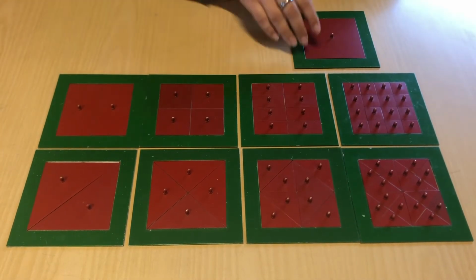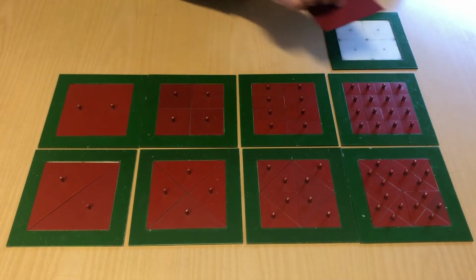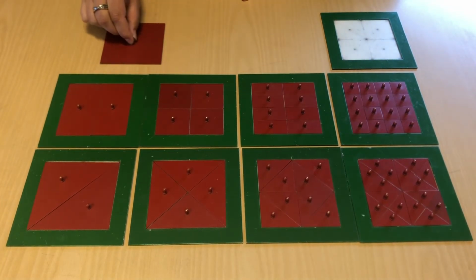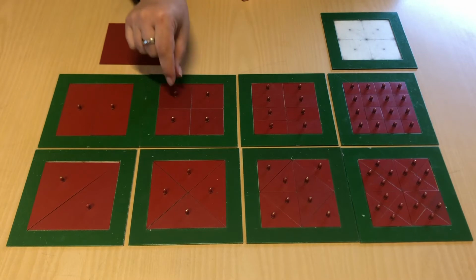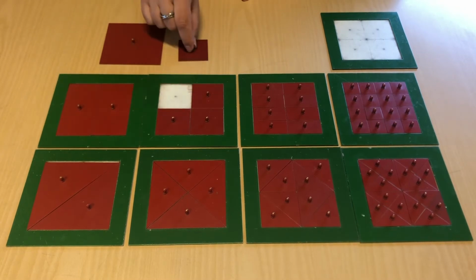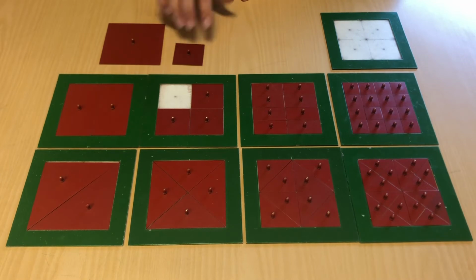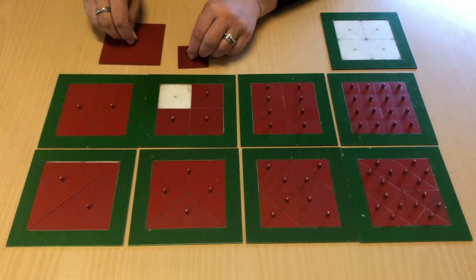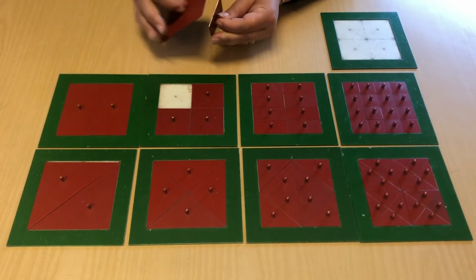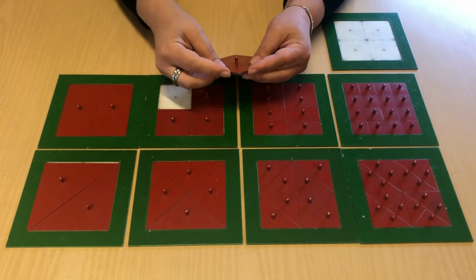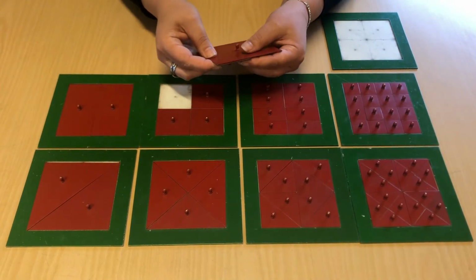So then the last thing that we're going to do with this material is called similarity, and we're looking for similar shapes. We start with our square, and we can find another square here. We can see it's a square, but they're absolutely not the same size, and they're not equal, but we can see that the angles are the same.